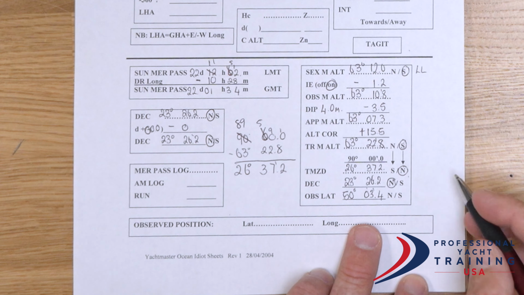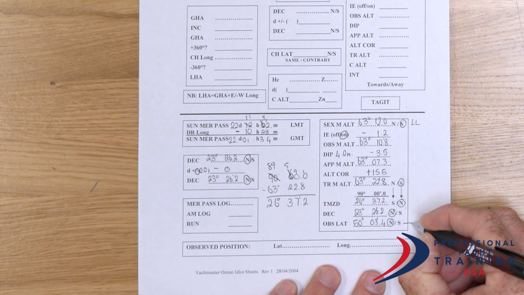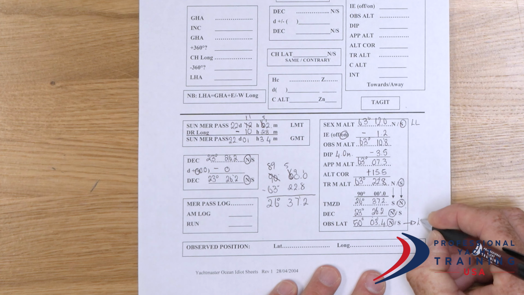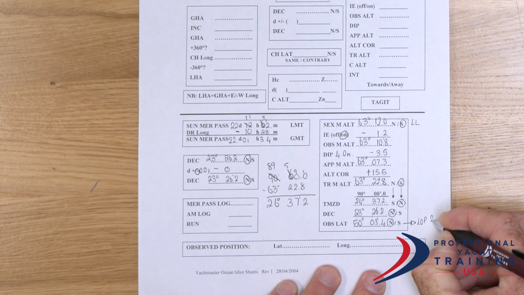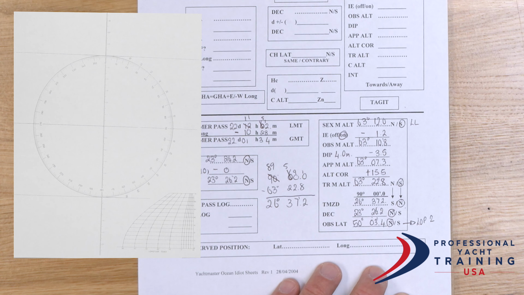Now, when we go plot this, this observed latitude, in this case, because it's a sun-run meridian, will be my LOP2. So you would go onto your plotting sheet, and you would find 50 degrees, 03.4, draw lines straight across, arrowheads on the end, and that would be LOP2.